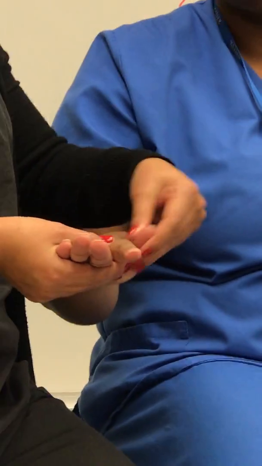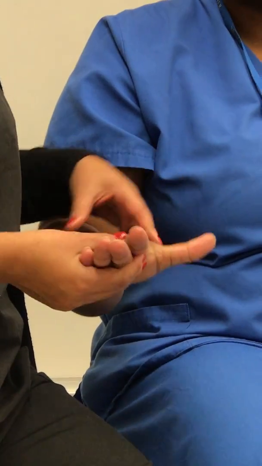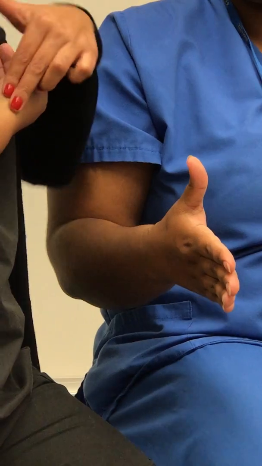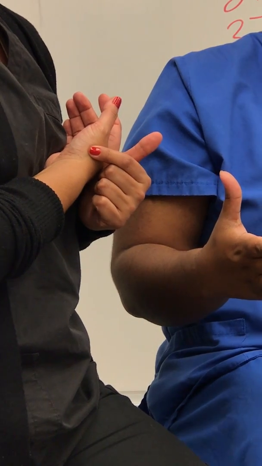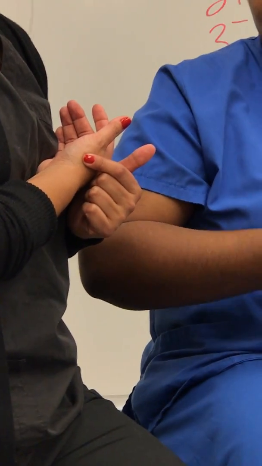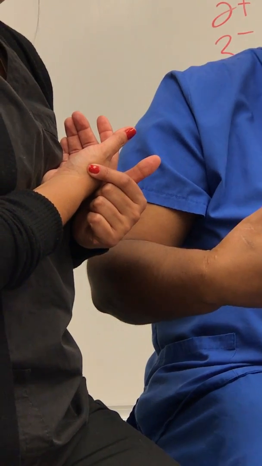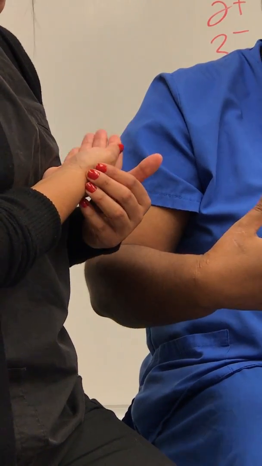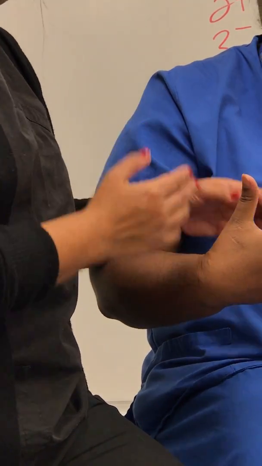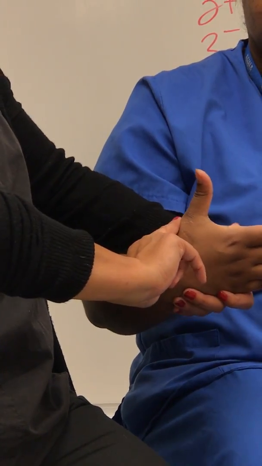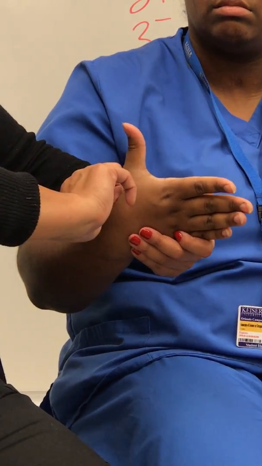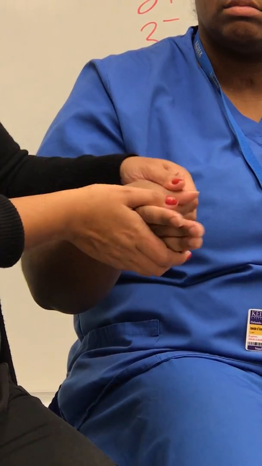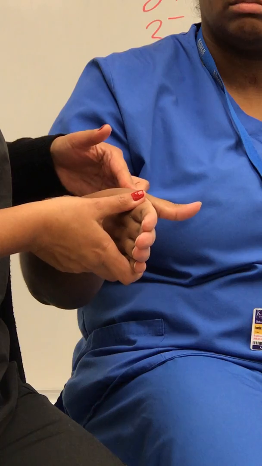CMC radial abduction. Right here. The CMC radial abduction happens right at the CMC. So your muscle comes all the way to here only. Your abductor pollicis brevis is this one. So when she does this, your resistance is right here, because the muscle is right here. So min, mod, max. Radial, same thing. Min, mod, max.